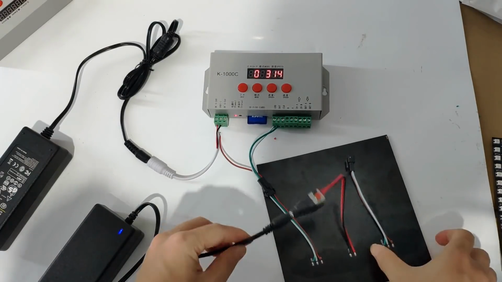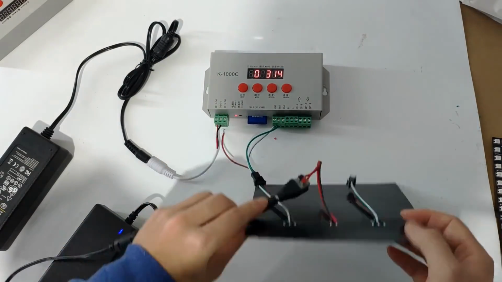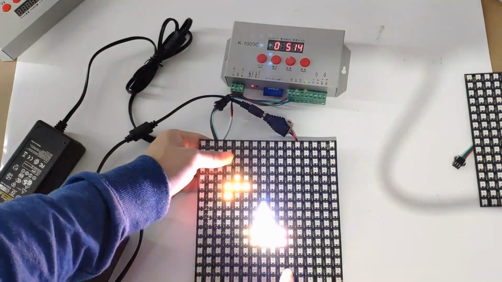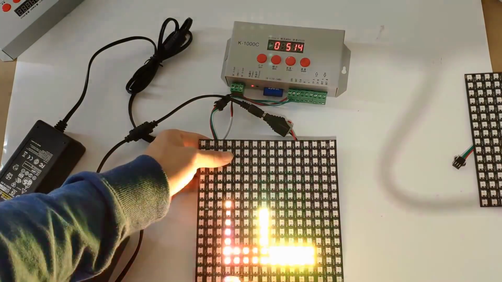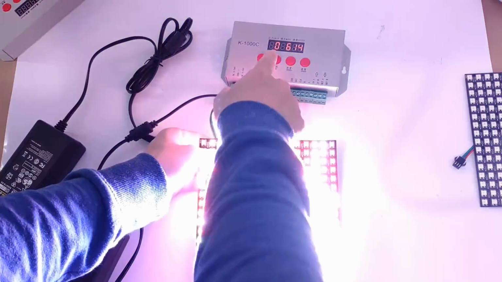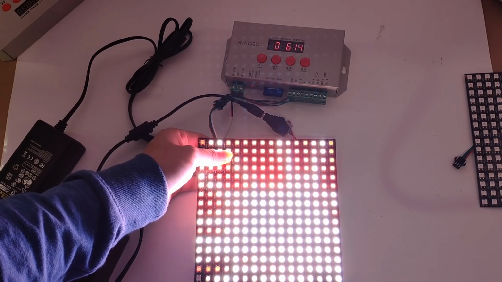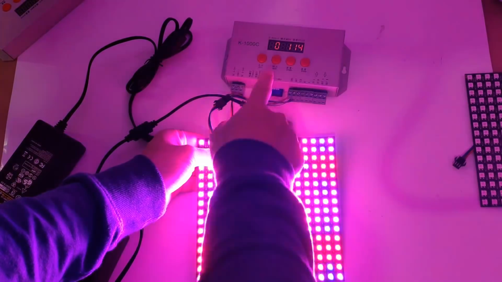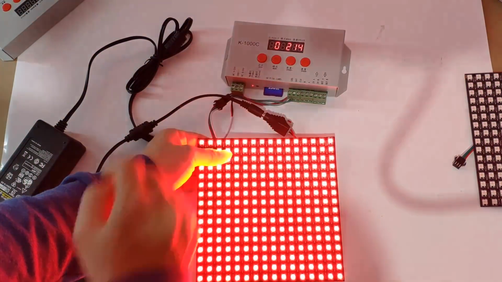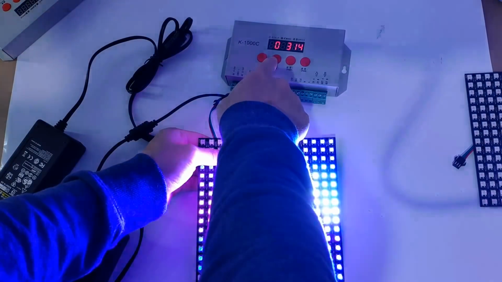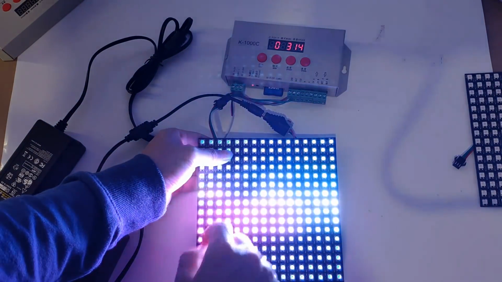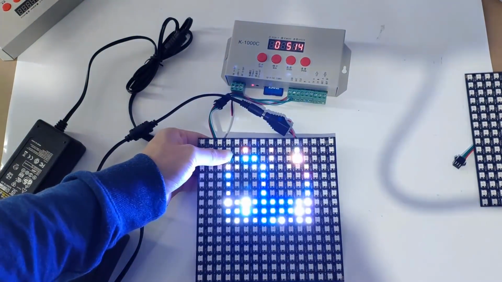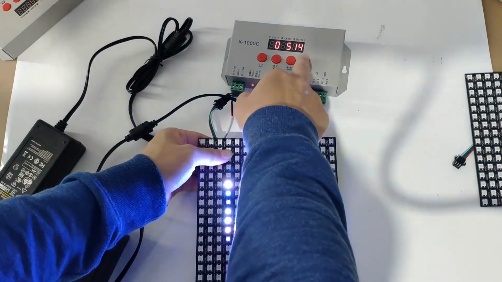The panel shows the effect that we programmed. The first one, second, third. You can adjust the speed.